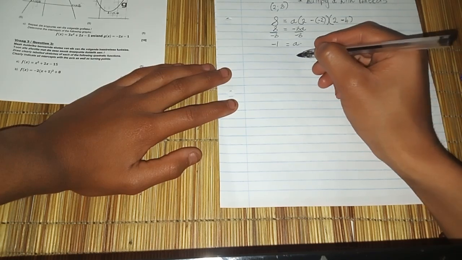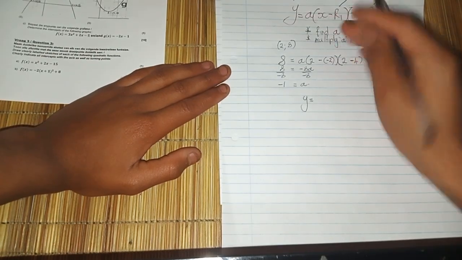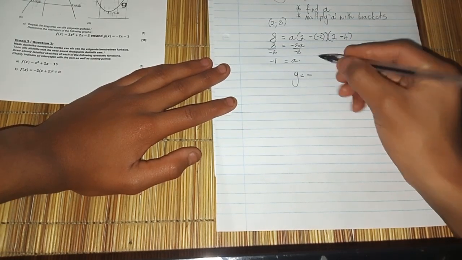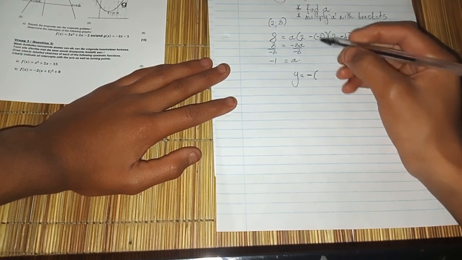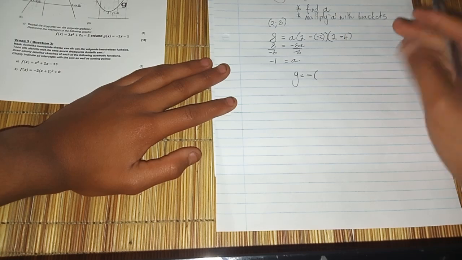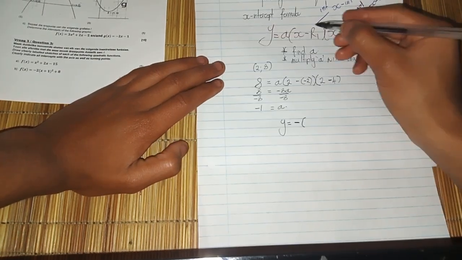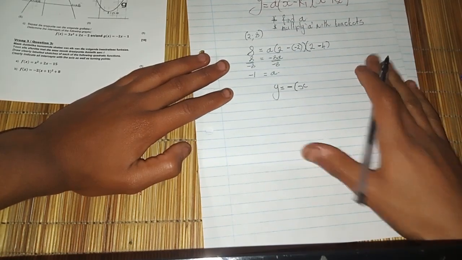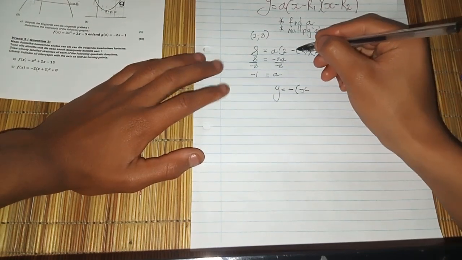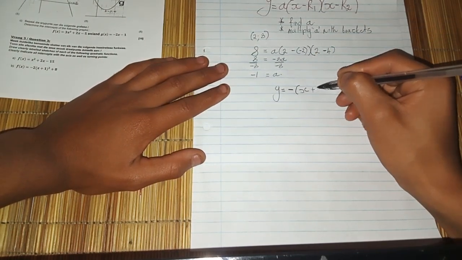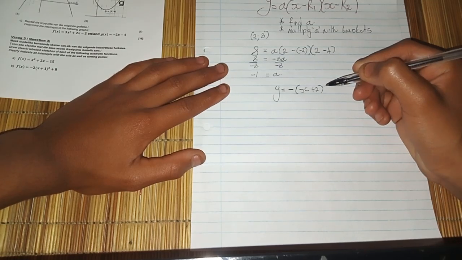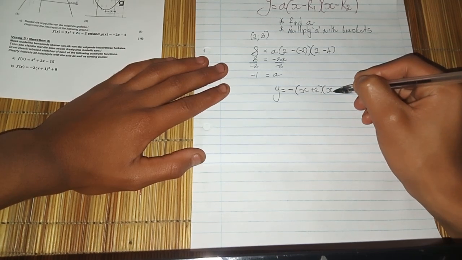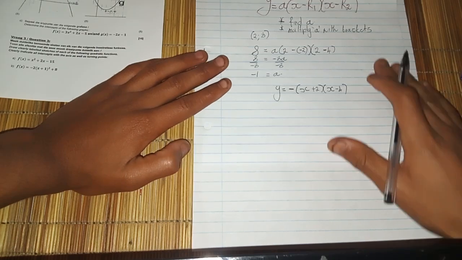So we're going to go back and say y equals, we know what a is, negative 1, so we're just going to put a negative there. Now, when we have found a, we do not substitute in that coordinate. We substitute nothing in except our intercepts. So now we're going to have x minus negative 2, which is plus 2, and then x again minus 4.